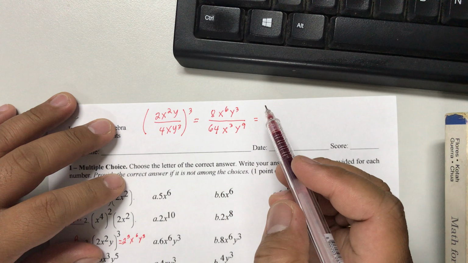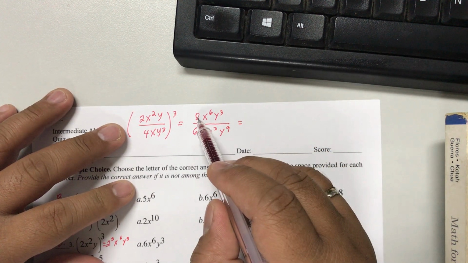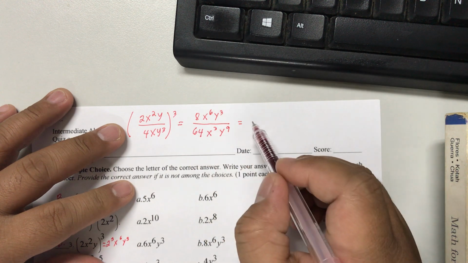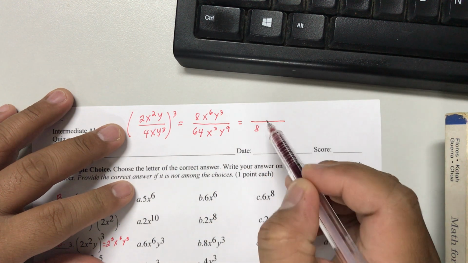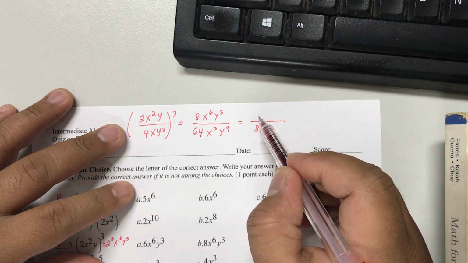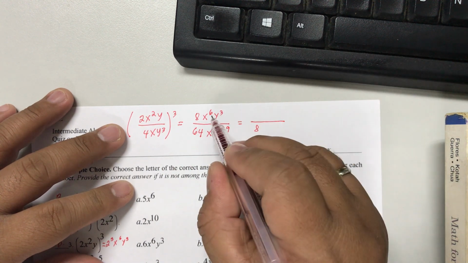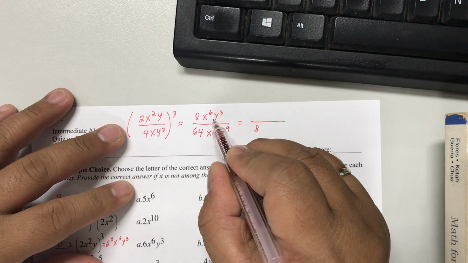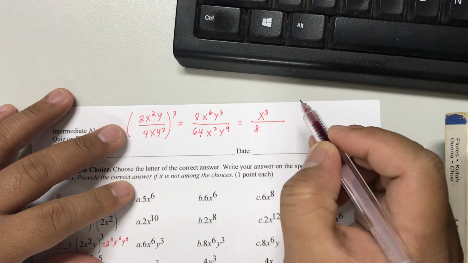And then, apply the fourth law of exponents. So, in this case, 8 divided by 64 is 1 over 8. So, 8 must be written in the denominator. There is a 1 there, but it is no longer necessary to write it. While x to the power of 6 divided by x cubed would be x cubed.